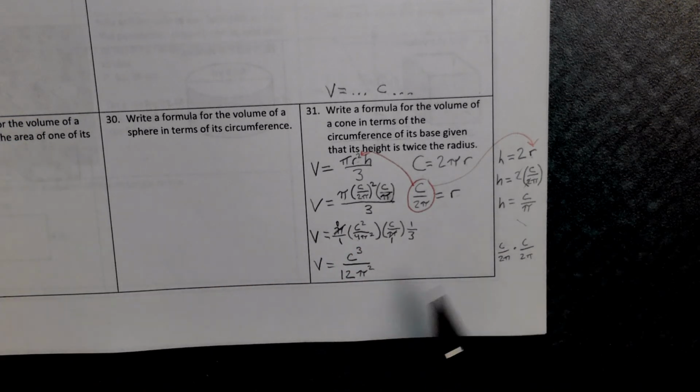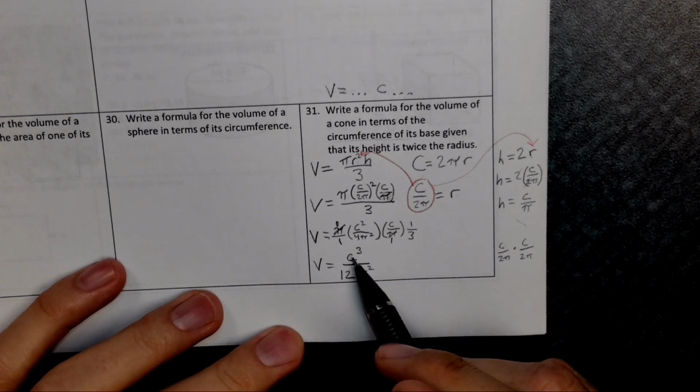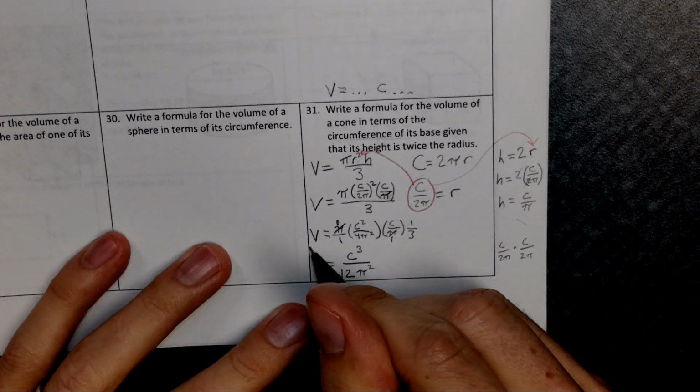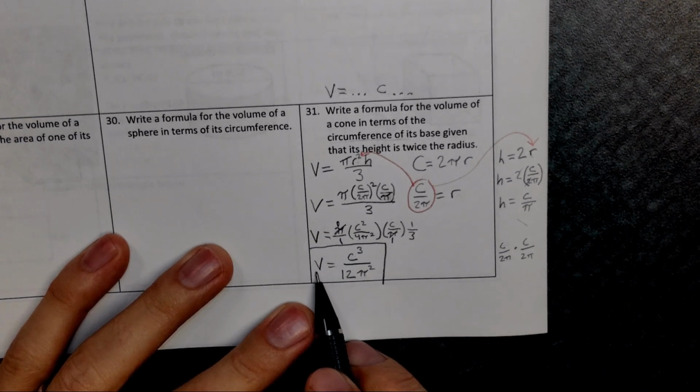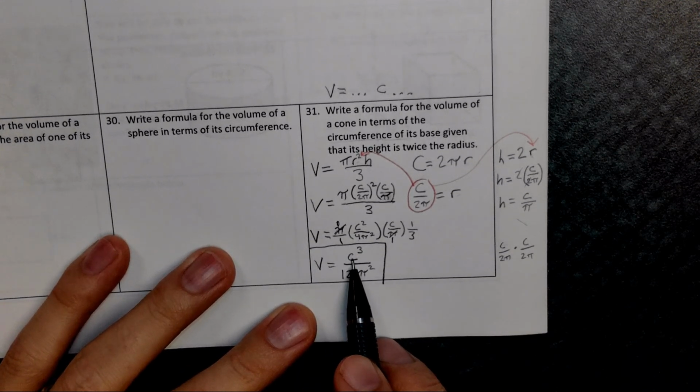So in other words, the volume can be calculated based on the circumference, like so. So this is a formula for the volume in terms of the circumference.